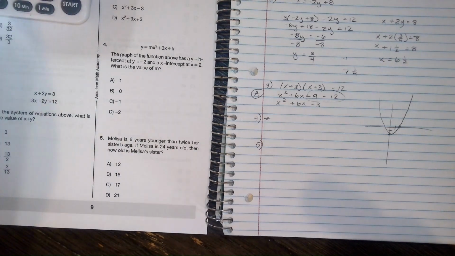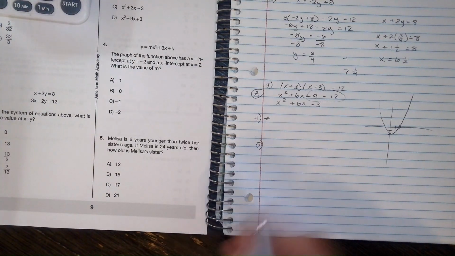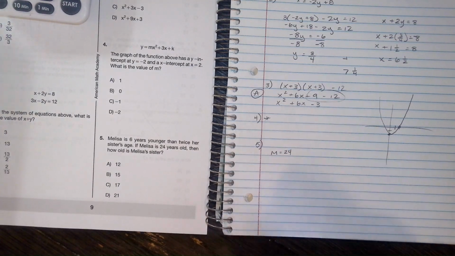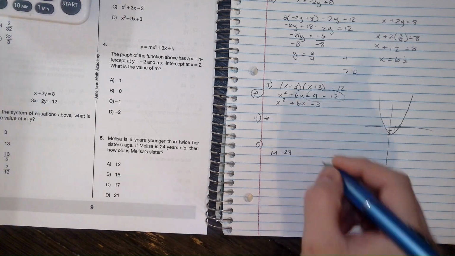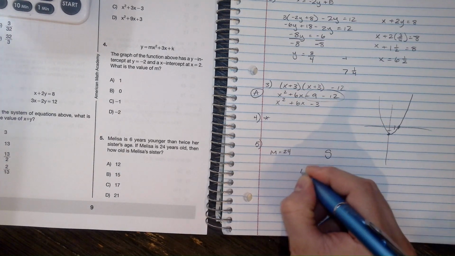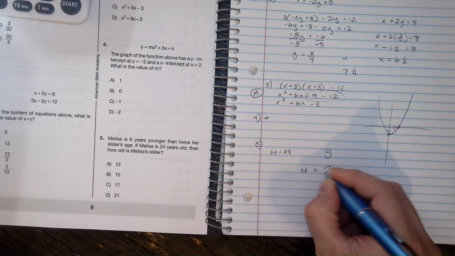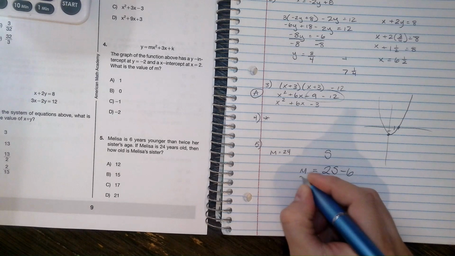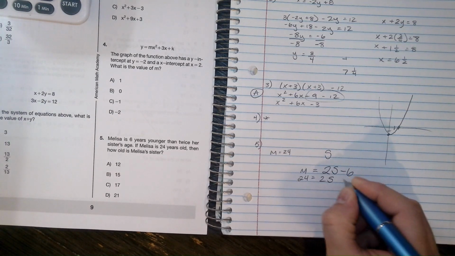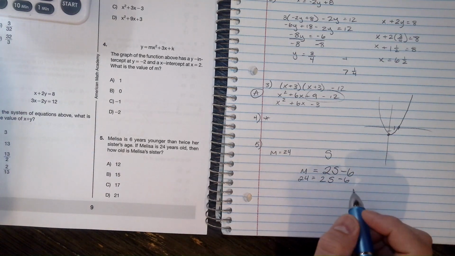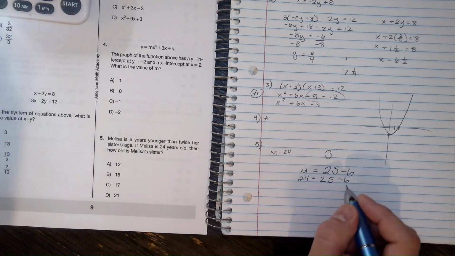Melissa is 6 years younger than twice her sister's age. Okay, so Melissa is 24 years old, and she is 6 years younger than twice her sister's age. So let's say her sister is capital S. So Melissa equals twice her sister's age minus 6. So 24 equals 2s minus 6. And that's an s, not a 5. I don't like to use s's on these just for that reason.